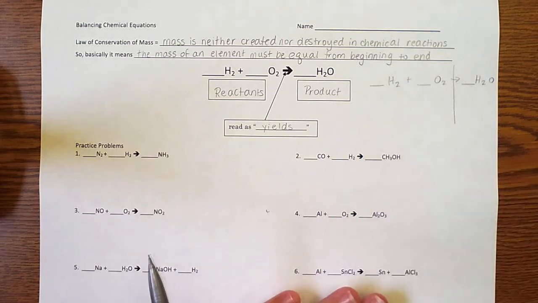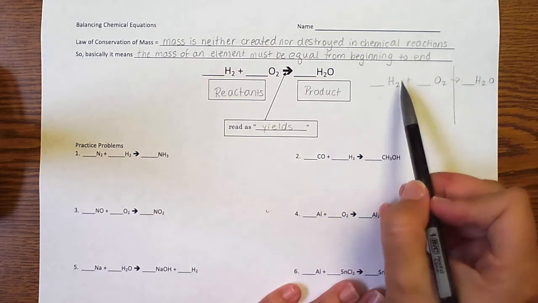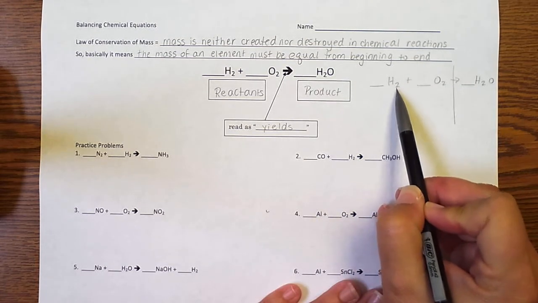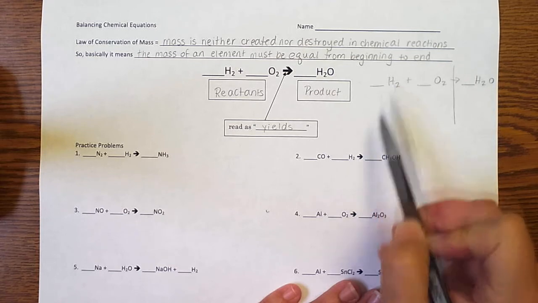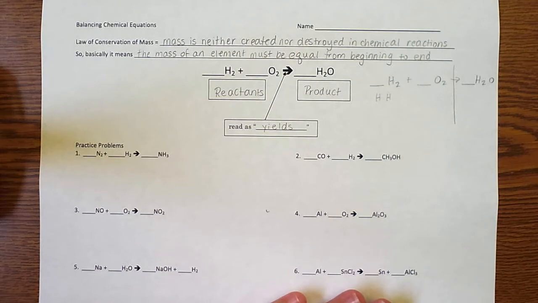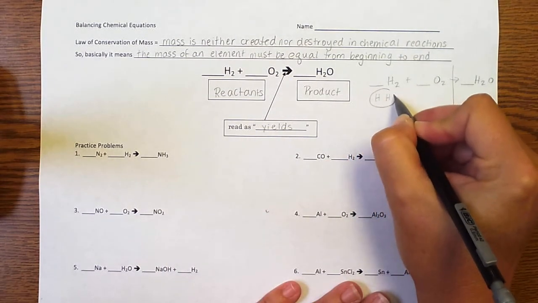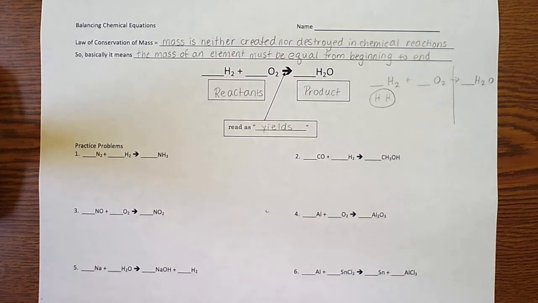The second thing I recommend doing before we even start thinking about balancing the equation is to actually draw what this is. So this is two atoms of hydrogen. It's like saying H, H, bonded together. Because they're bonded together, we're going to visualize that by drawing a circle around it.